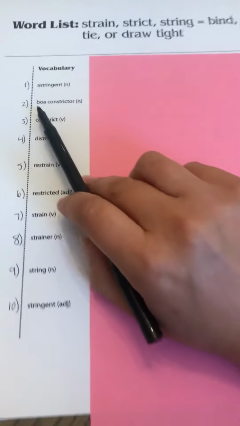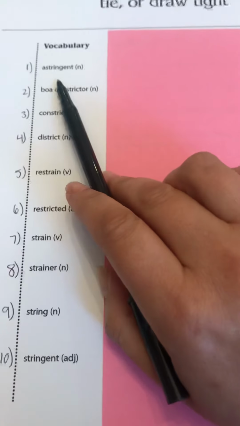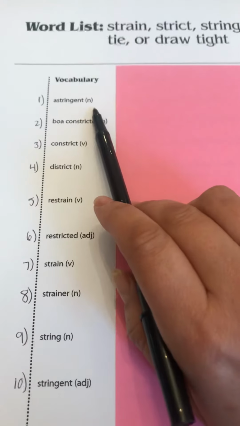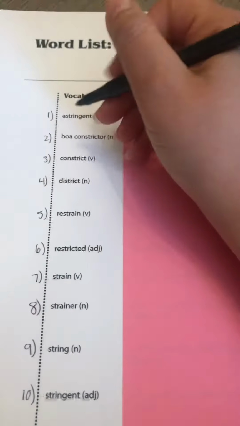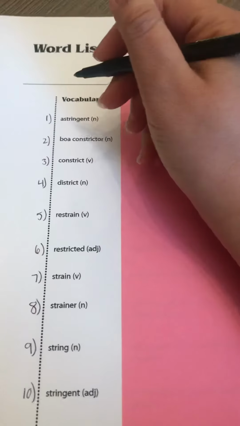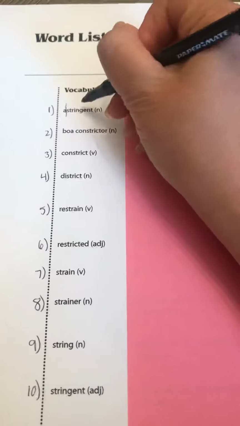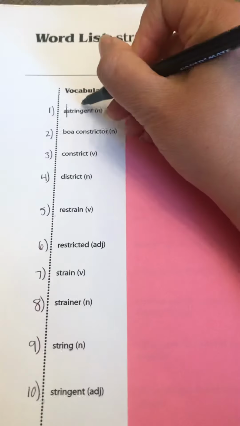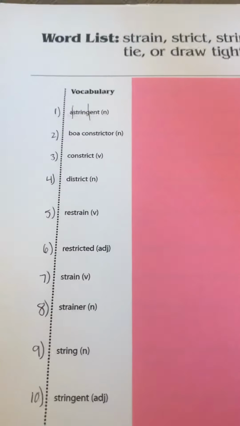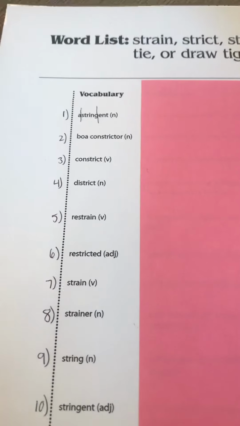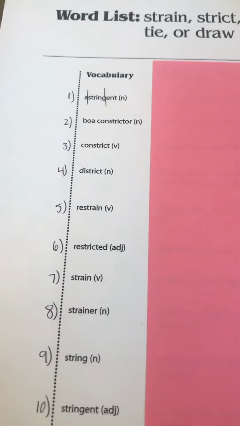Okay, for our first word here we have astringent. And astringent is a noun. So we're going to go ahead and break this word to isolate the part. Do you see it? There's string right here. String. Okay, which we know means either to bind, tie, or draw tight. Astringent. And it's a noun.